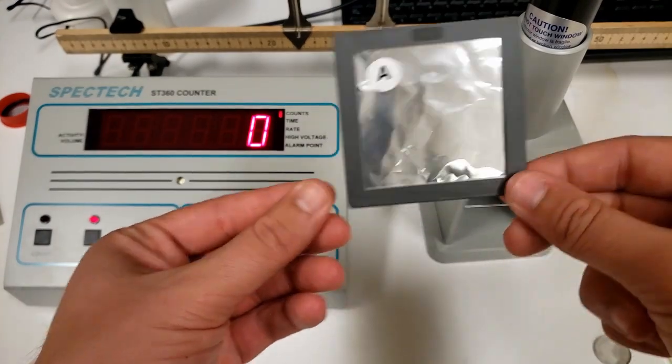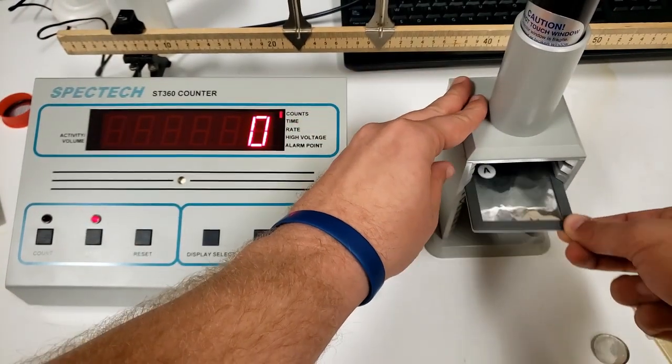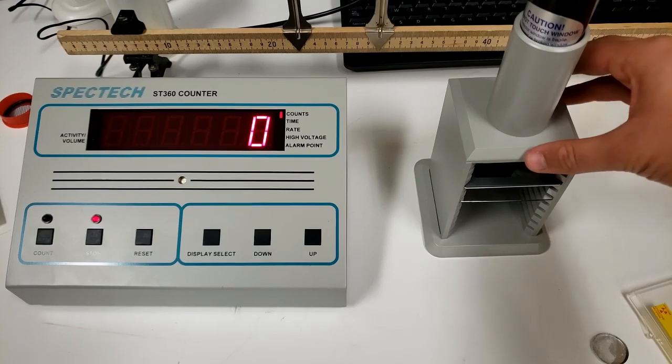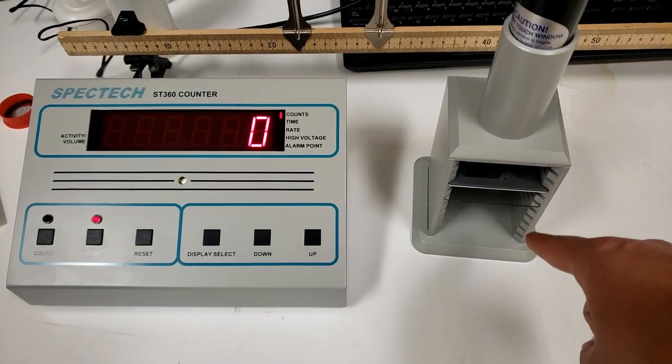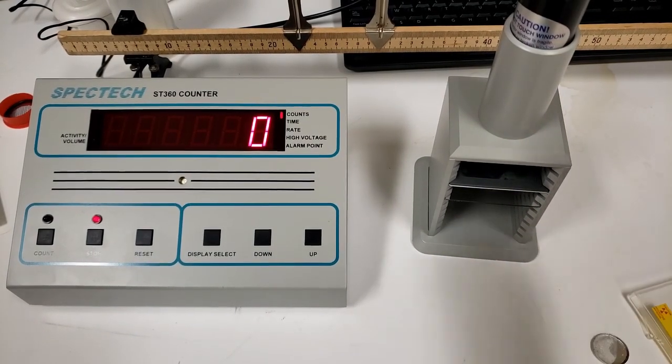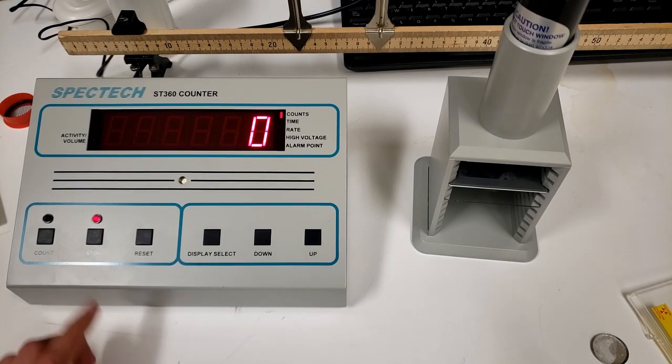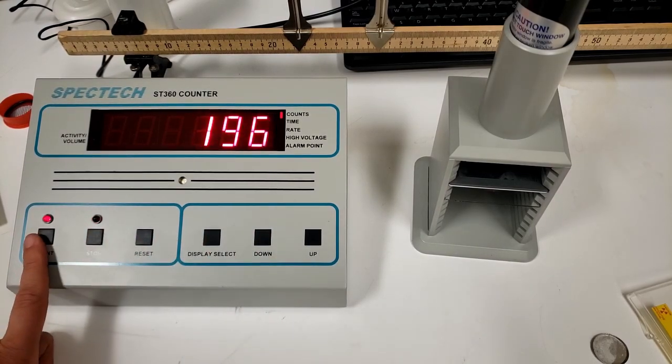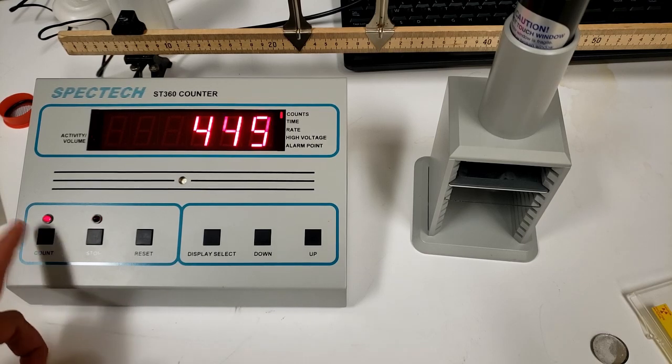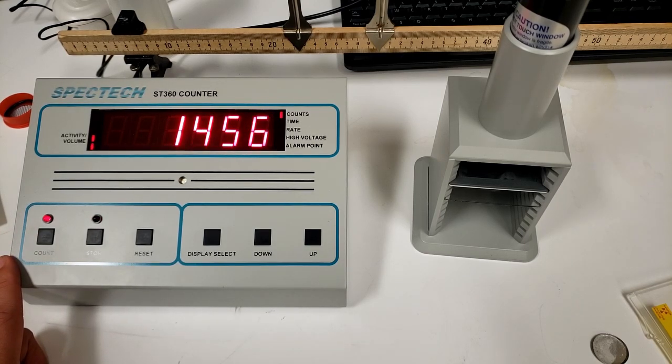So what we'll do is we'll take this and place it above our sample, like so. And that is now going to be blocking or attenuating or shielding the number of particles coming from the cesium. So if we take another count, it might be hard to notice, but it's going up a bit slower, because some of those particles are being attenuated. Of course, this is a very thin piece of aluminum, so it's going to be hard to see initially that it is going up slower.